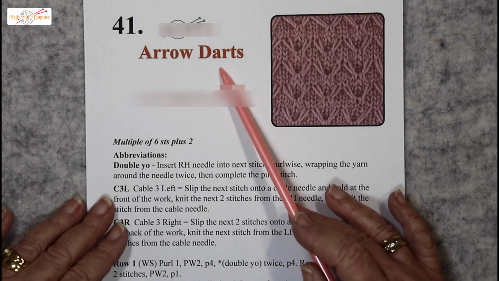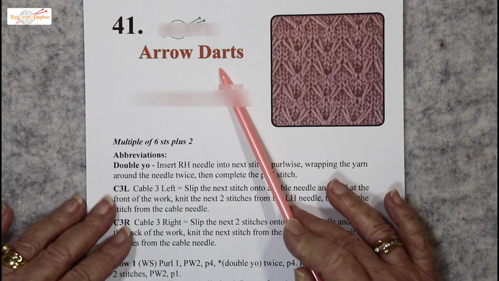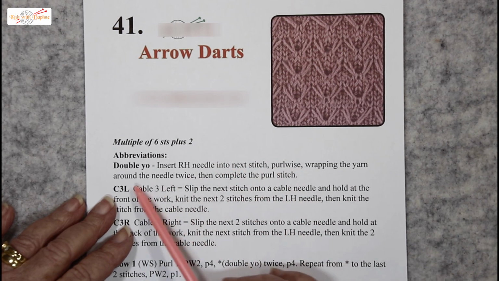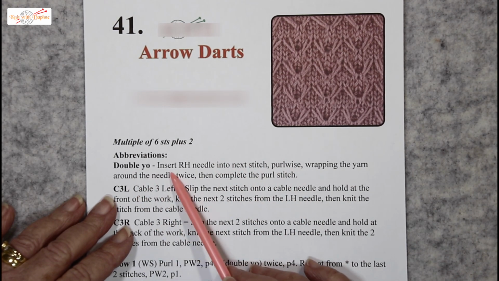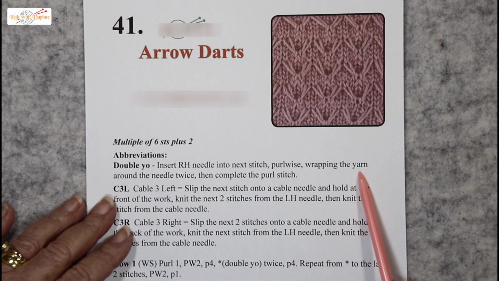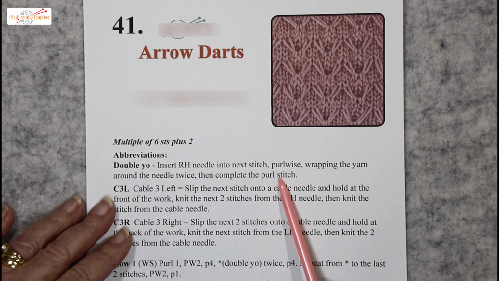This pattern, Arrow Darts, uses double yarn over as we did in the scallop shells, except this time we're doing it purlwise. Double yarn over. Insert right hand needle into the next stitch purlwise, wrapping the yarn around the needle twice, then complete the purl stitch. When we did it in the scallop shells, we did it knitwise.